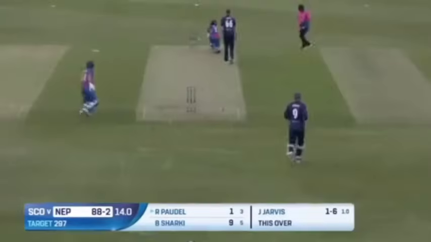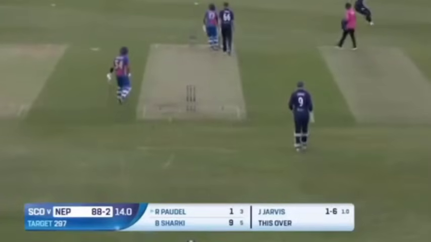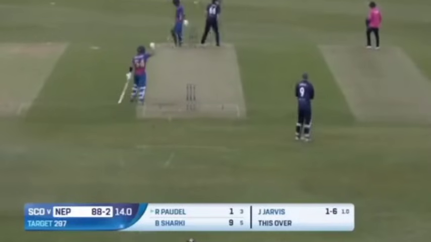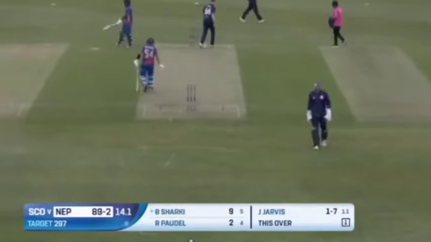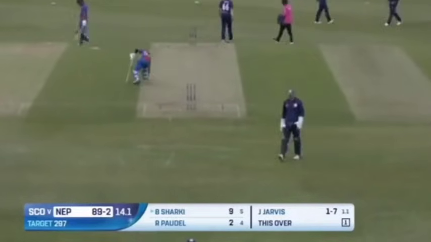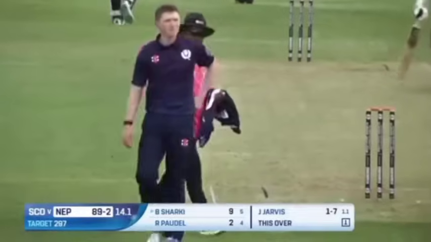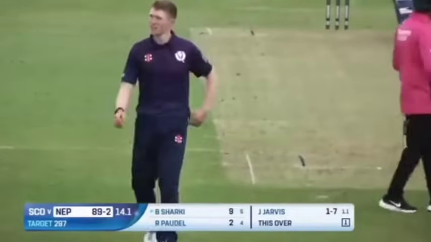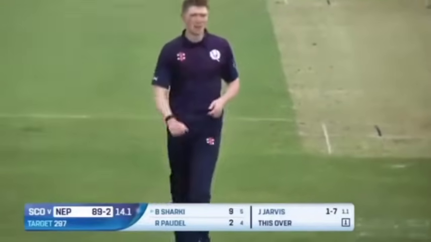Nicely judged single by Powdell, as the overthrow will be attempted to be fielded by McMullen, who's always involved. Safian Sharif instead tidies up.